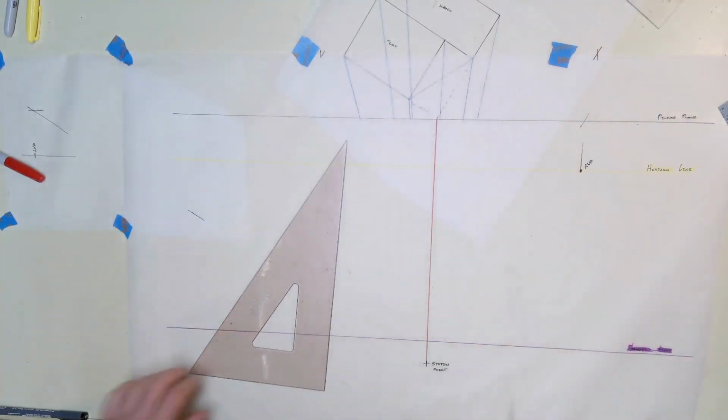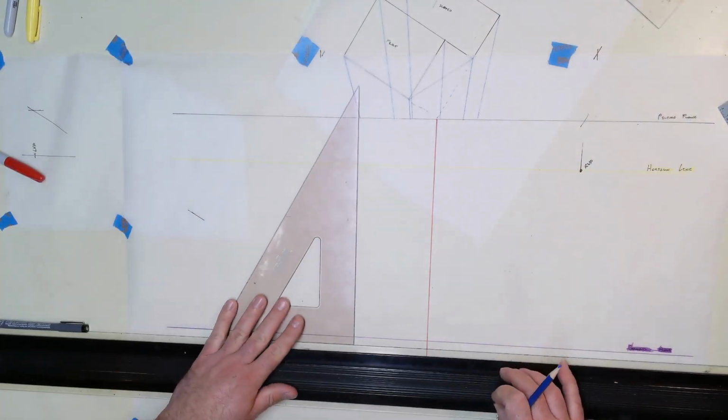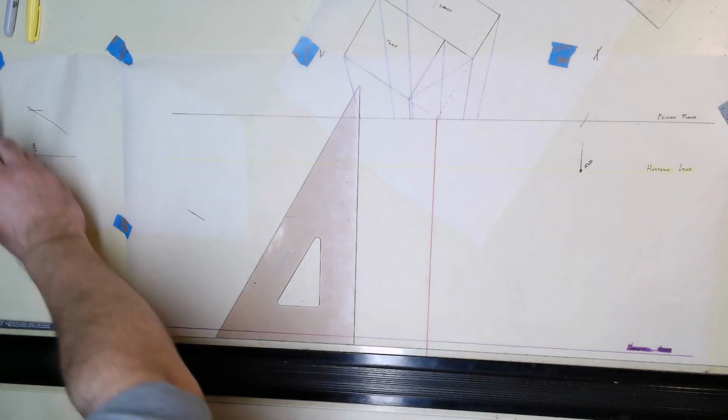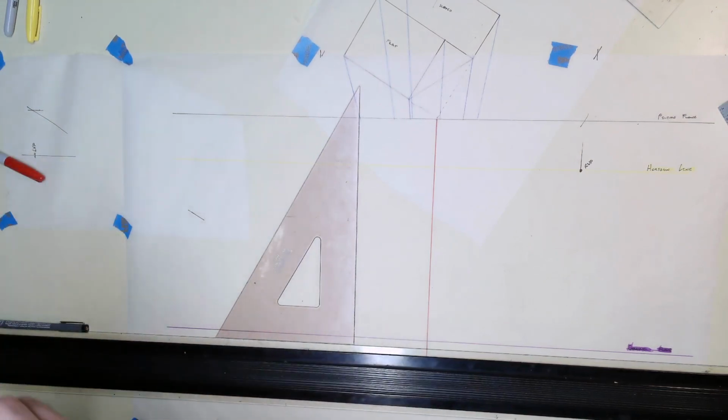Okay, so with that, I'm going to use a different colored pencil. Let's do a green.